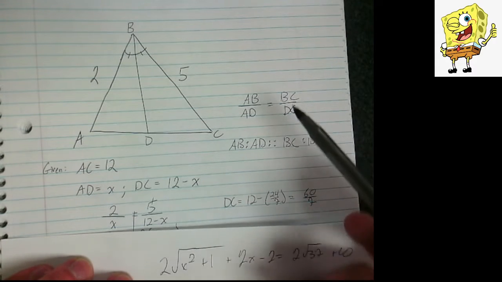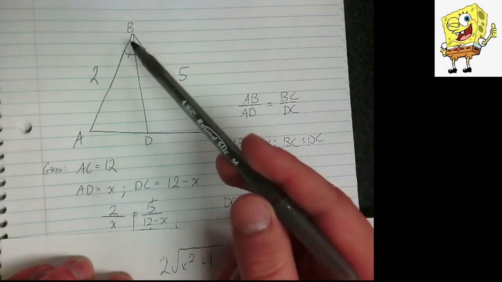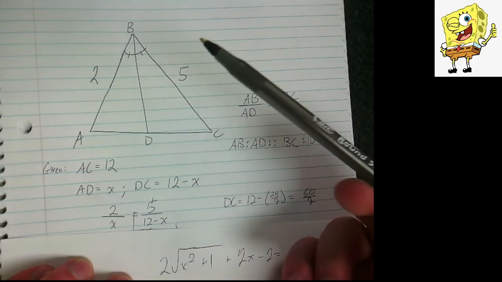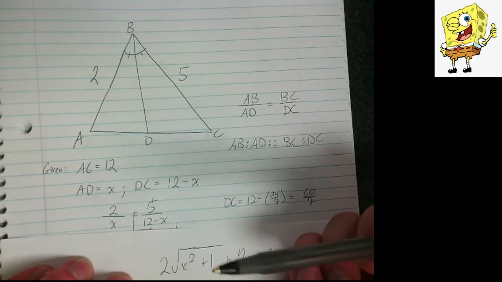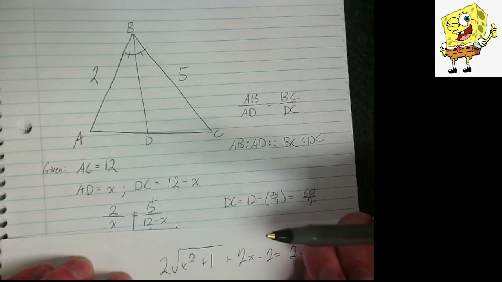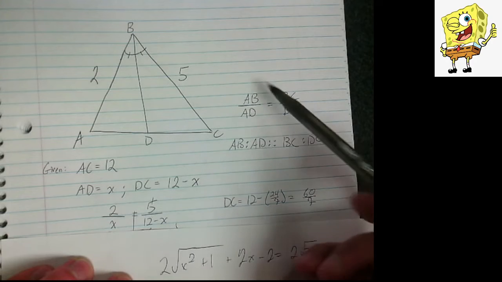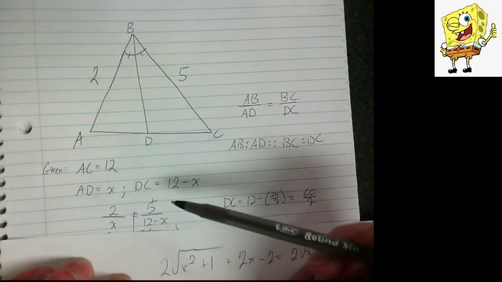A helpful hint when you're tackling these sorts of problems: whenever you see an angle bisector within a triangle, usually that's a good clue that we're going to be using the triangle angle bisector theorem, okay? So again, recognizing what theorem to use, setting up the proportion, and then substituting in the values.